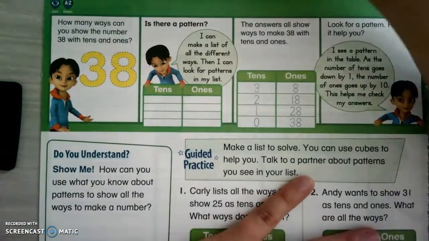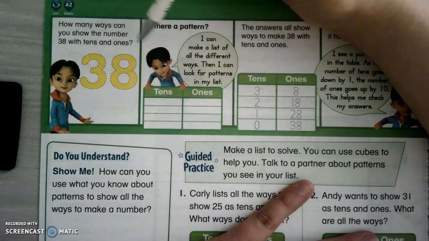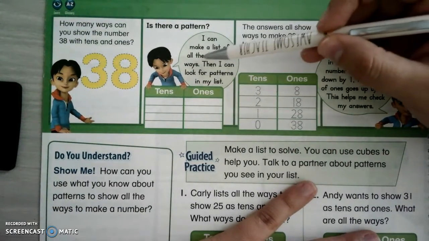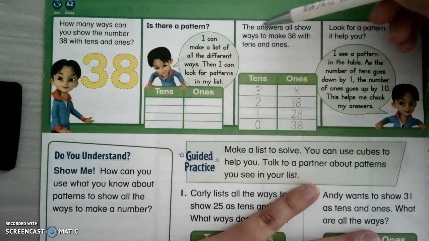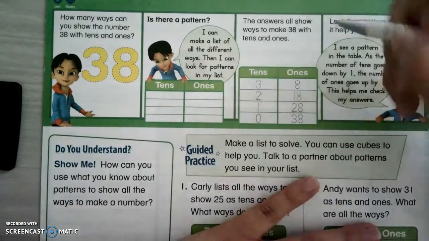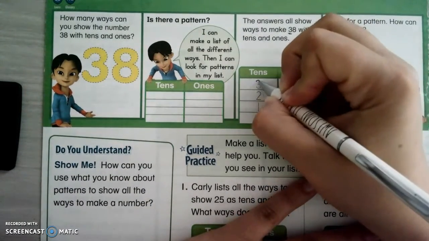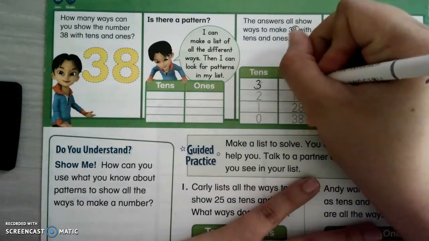All right, let's read the top. How many ways can you show the number 38 with tens and ones? Is there a pattern? I can make a list of different ways. Then I can look for patterns in my list. The answers all show ways to make 38 with tens and ones. So I remember that 3 is my 10 spot and 8 is my 1 spot.